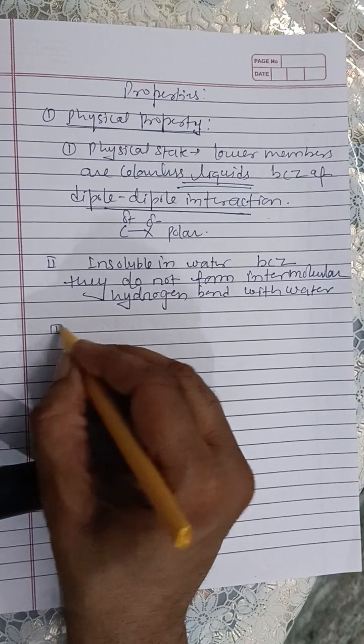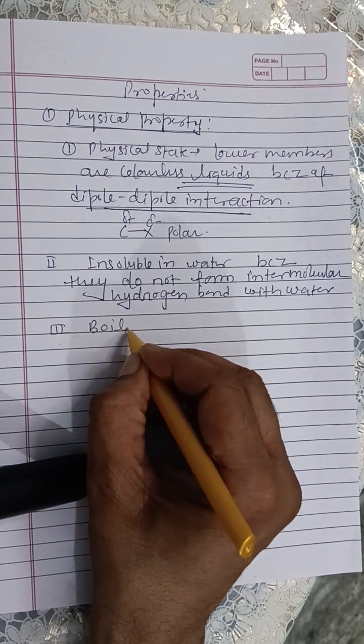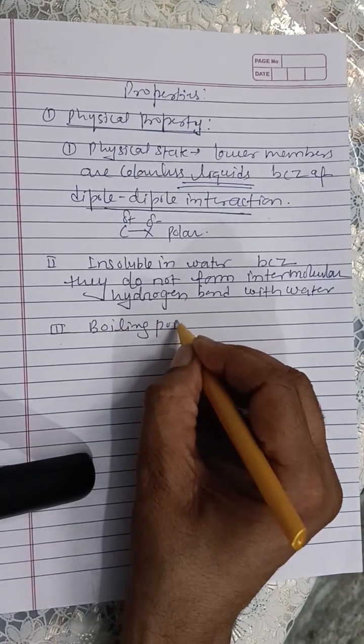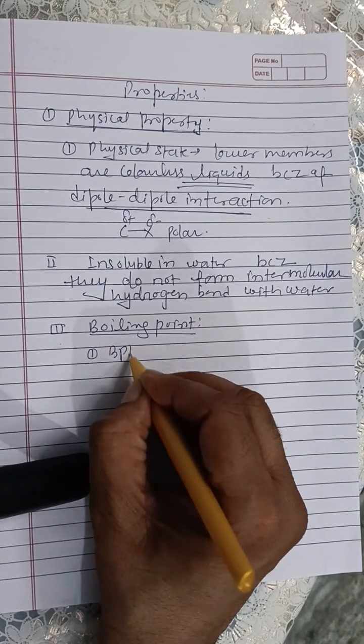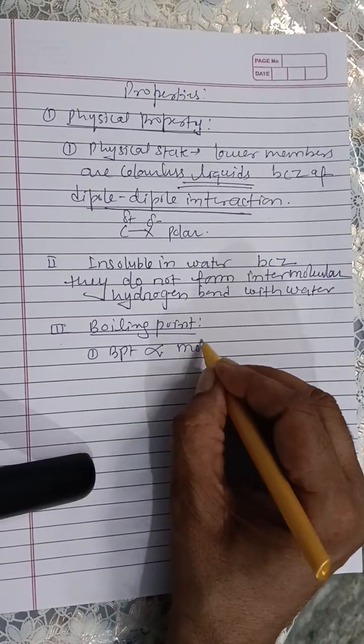Next will be the boiling point. Number one, boiling point is directly proportional to molecular weight.